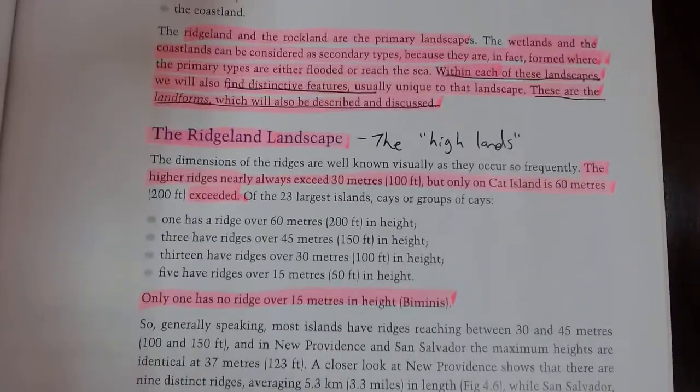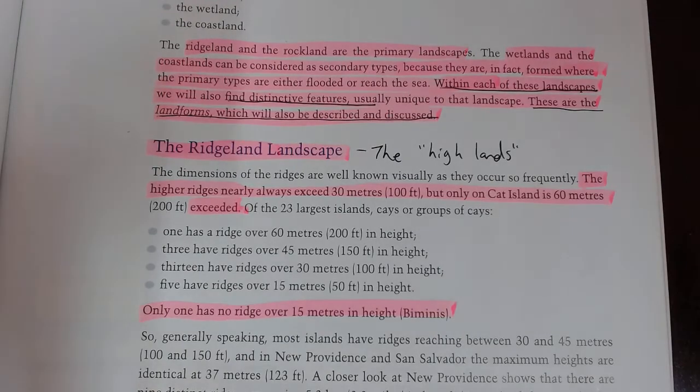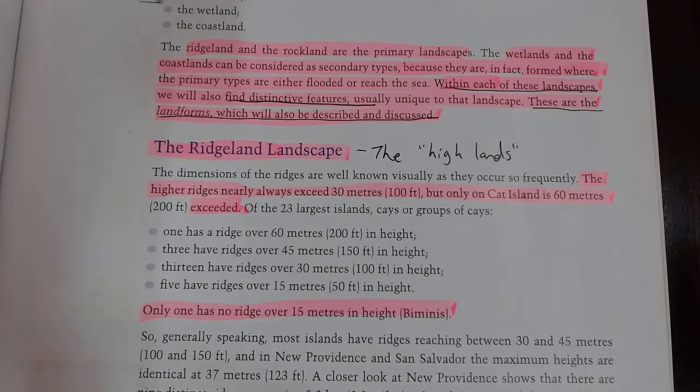So let's move down the page a bit. First of all, the ridgeland and rocklands are primary landscapes. These are the first ones. Essentially, ridgelands are highland, rocklands are lowlands. The wetlands and coastlands can be considered secondary types because they are in fact formed where the primary are either flooded or reach the sea. So wetlands and coastlands are kind of secondary landscapes. You can draw a little line between if you want.